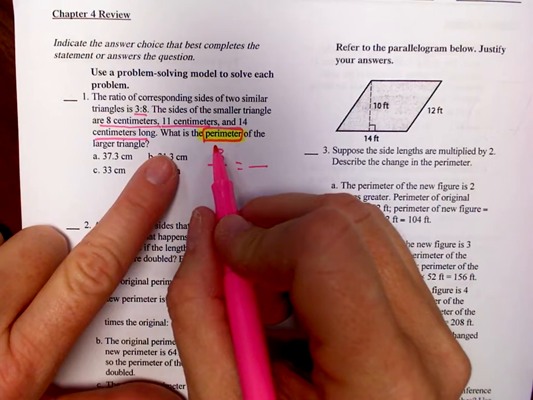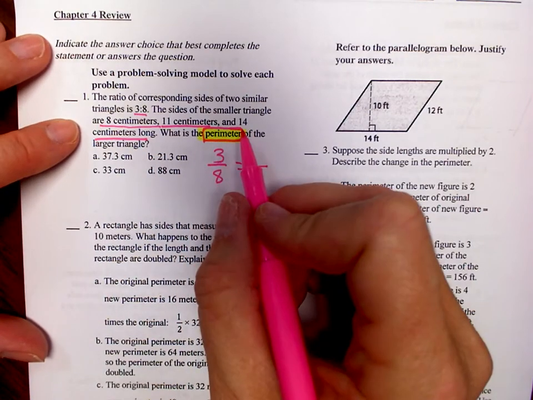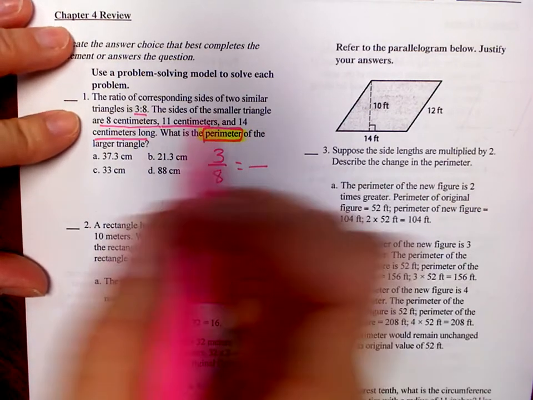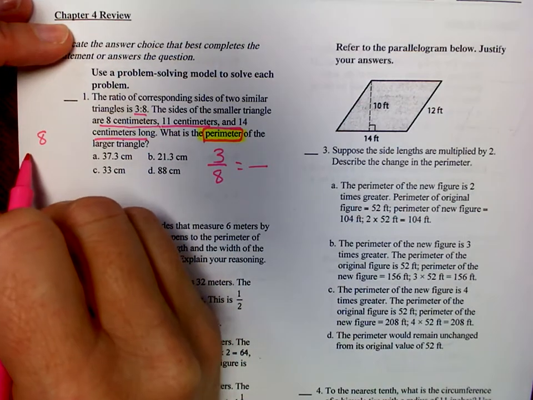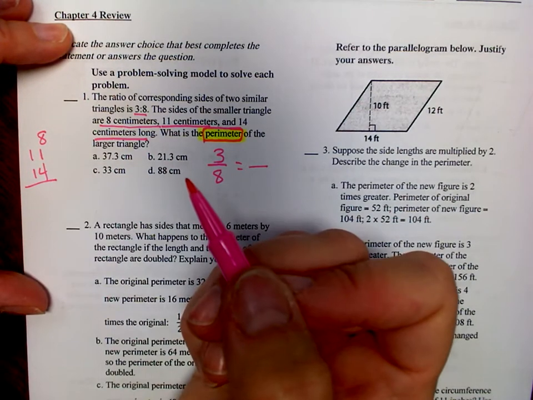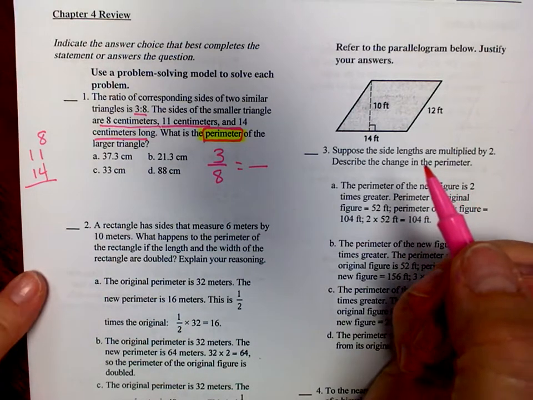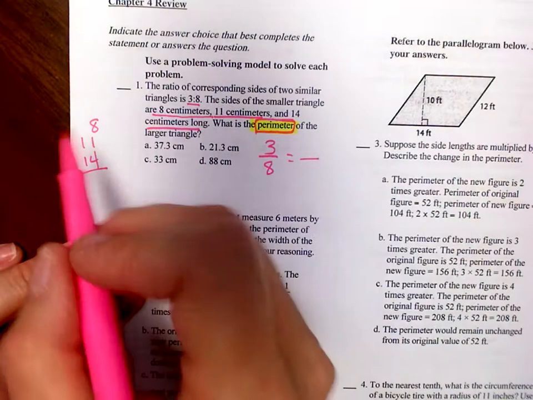And you need to add up what the perimeter is for the smaller triangle, which is 8, 11, and 14. Okay, because this is the perimeter.